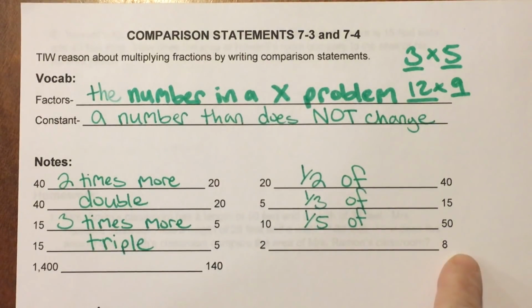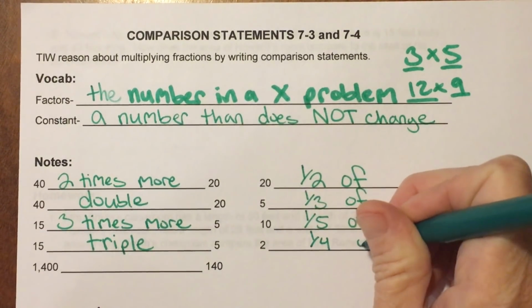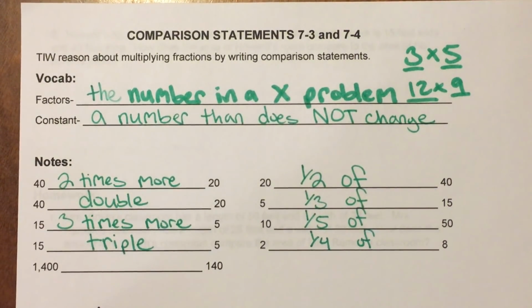What about 2 to 8? How many 2's is it going to take to get to 8? Hopefully you came up with 4. So what would your fraction be? It's 1/4 of 8.